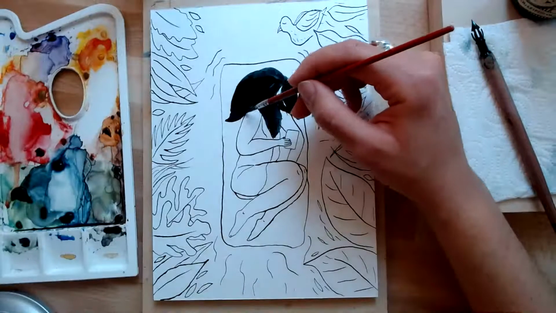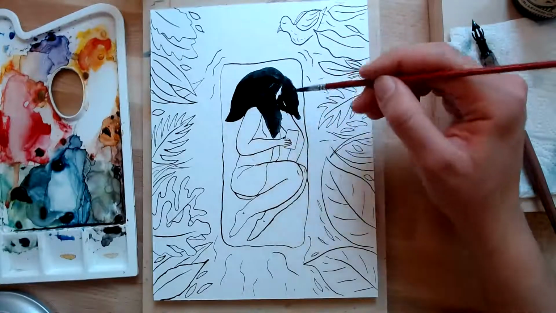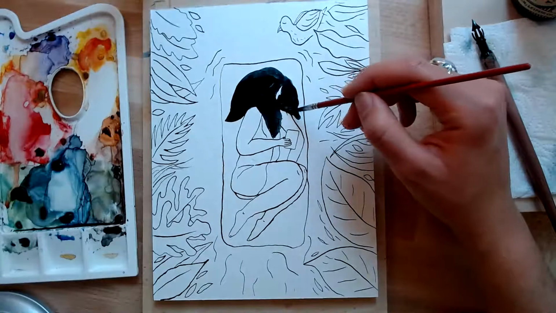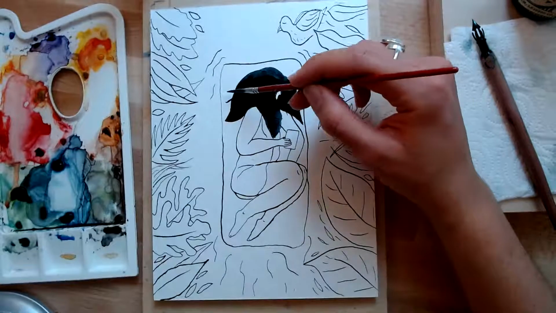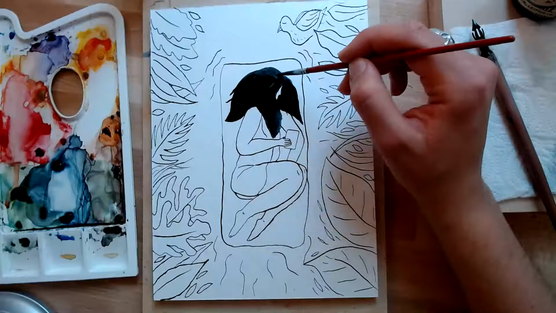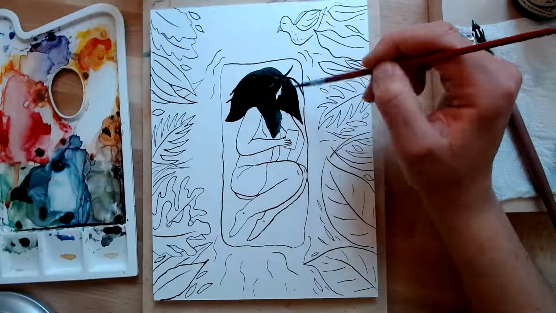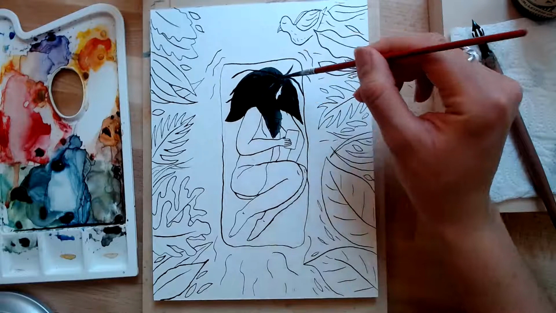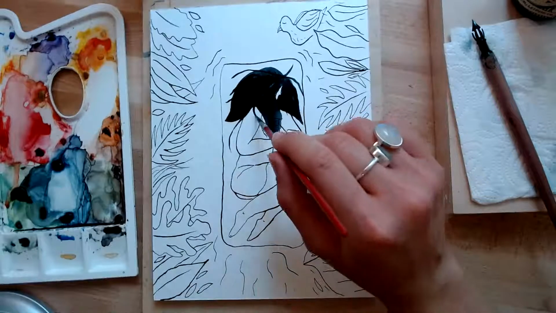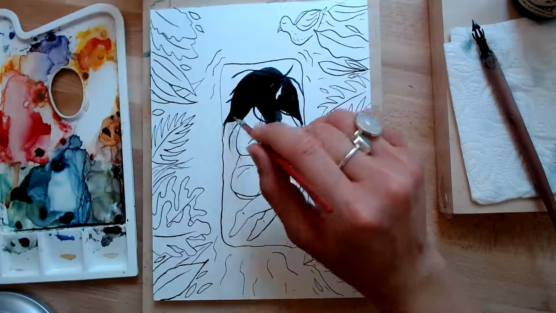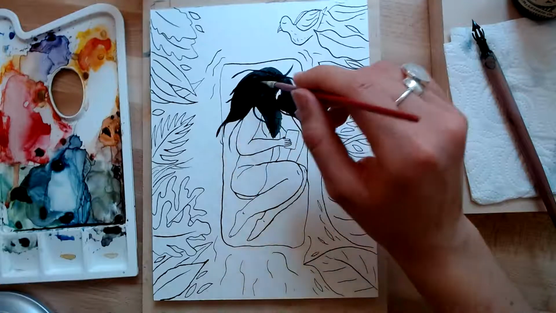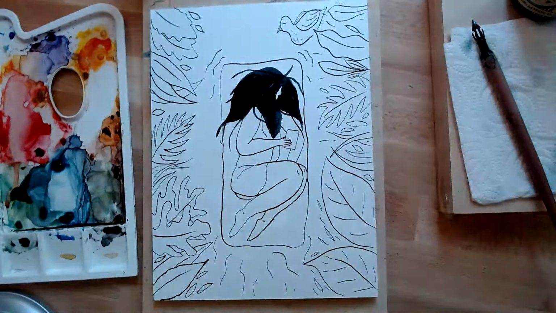Maybe that's good enough. Maybe I don't hate it now. Just a few kind of wisps. Go a little bit wispy. That's kind of all right now, isn't it? Isn't it? Yeah, I think so.